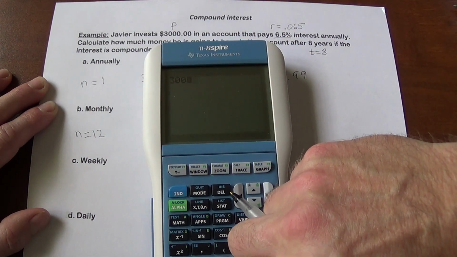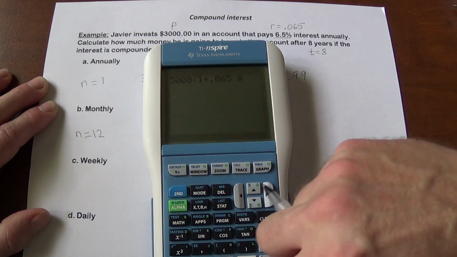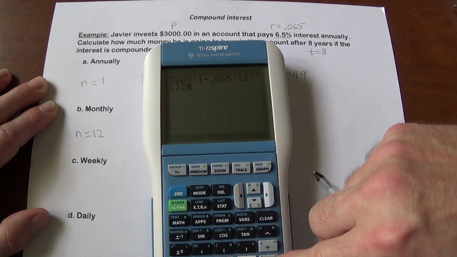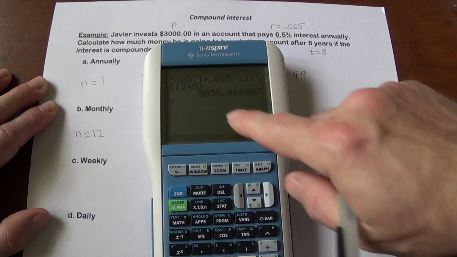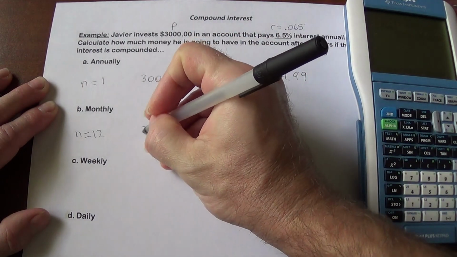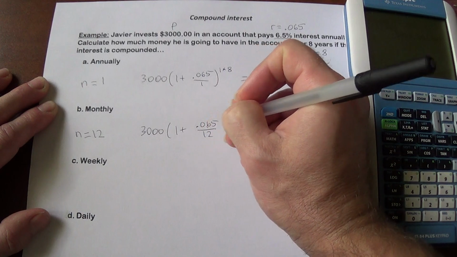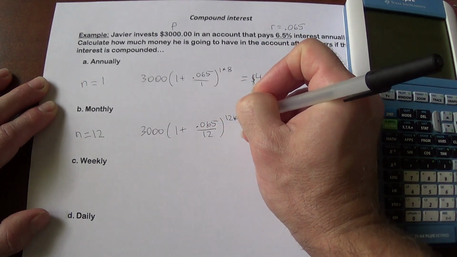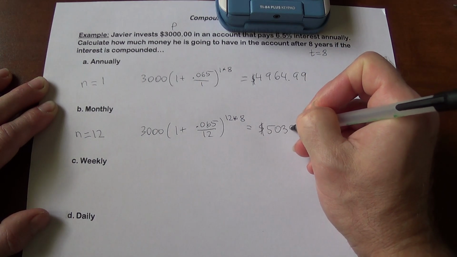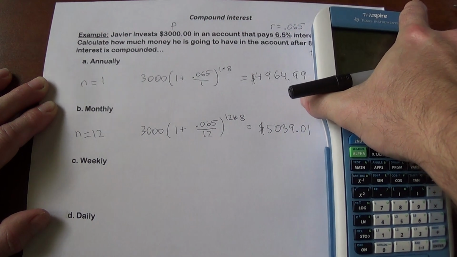So it's 3,000, 1 plus 0.065 divided by 12 to the power 12 times 8, which is $5,039.01. So you should get the idea now.